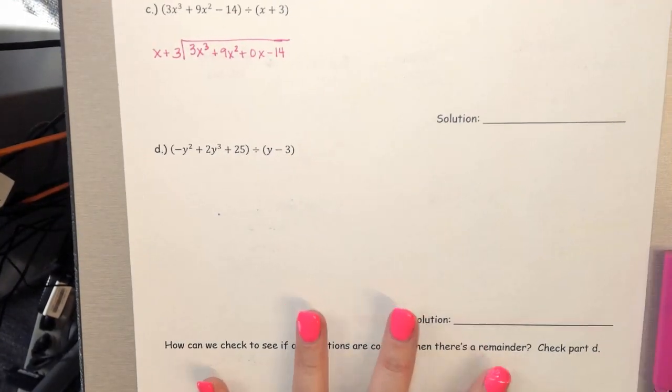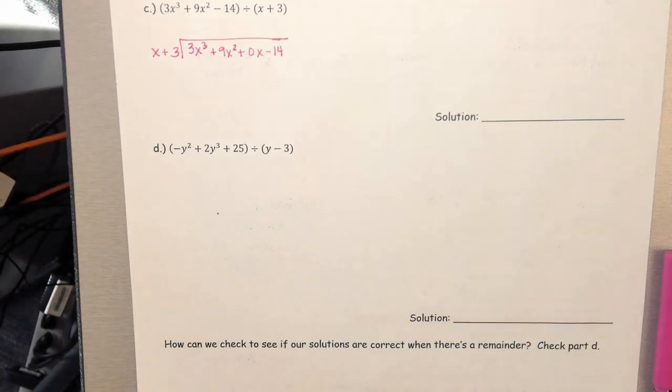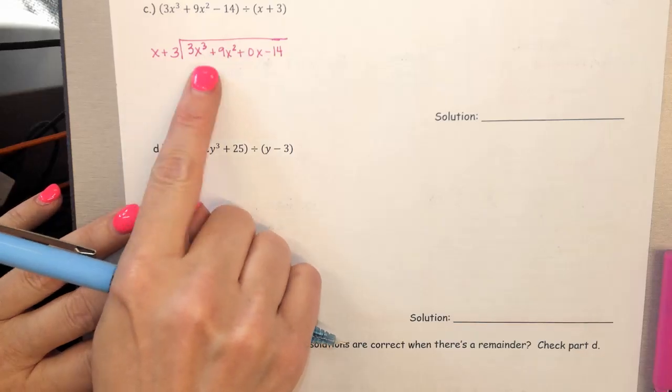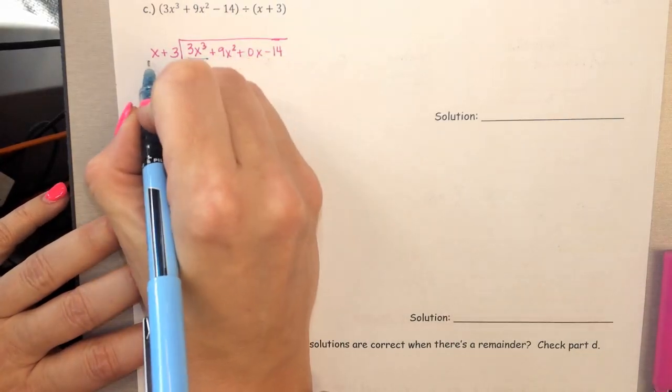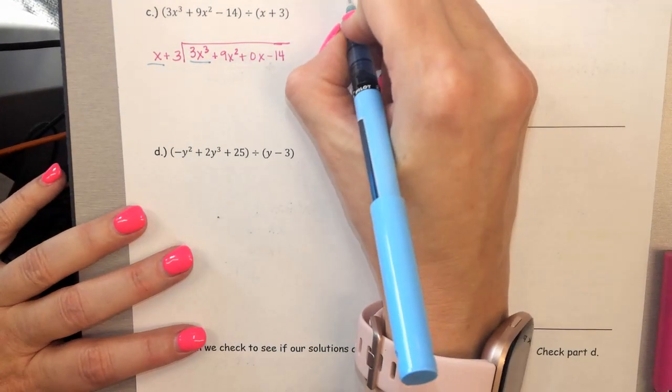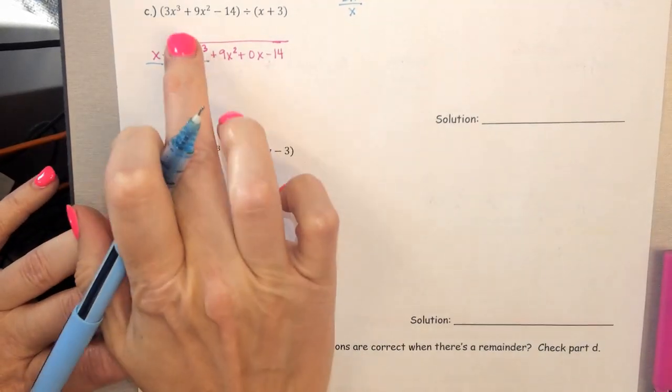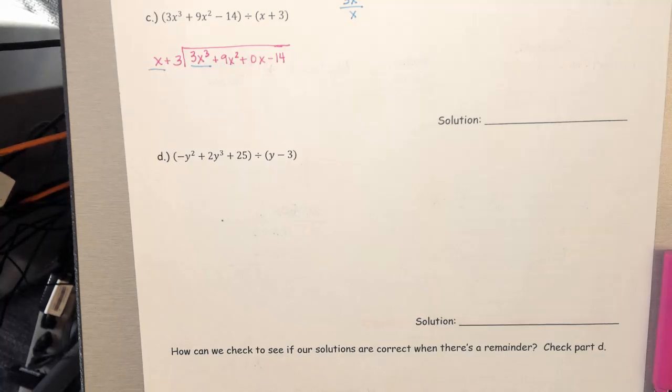Okay, and then when you are starting this, just like we have been doing, you're always looking at those first values. You're only looking at the first one and the first one. So we're doing 3x cubed divided by x. I want you to put that on top.